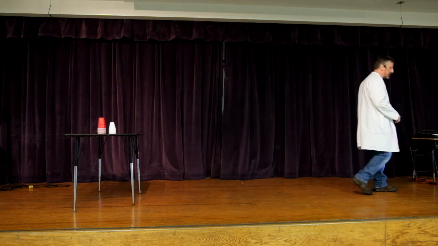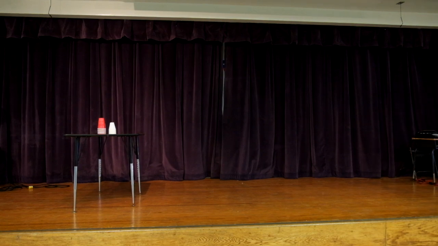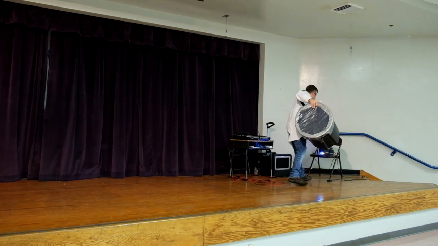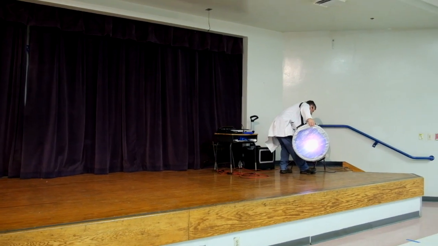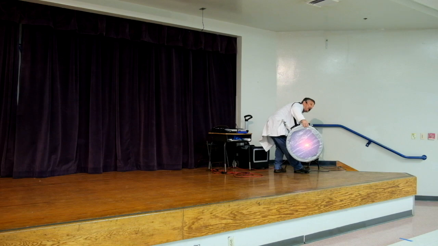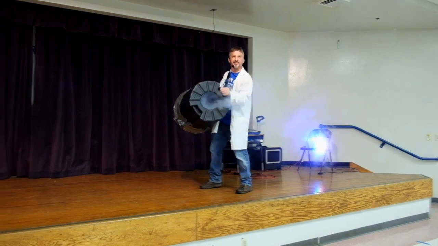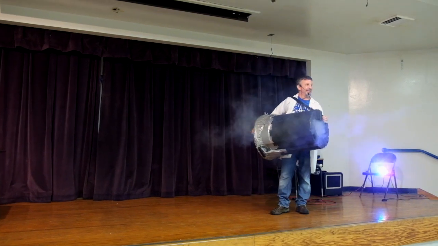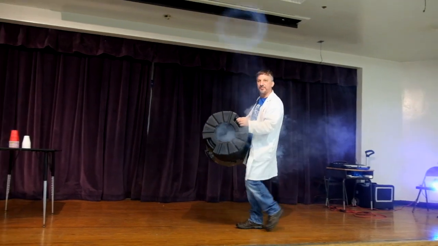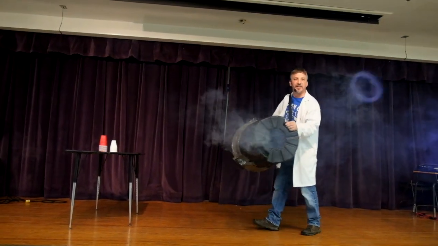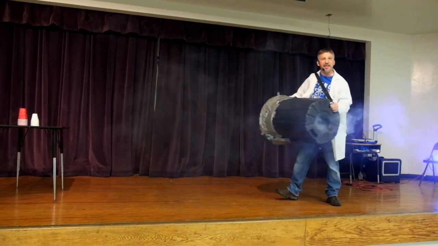So let's go ahead and check this out. I have here my favorite garbage can. I bring it everywhere I go. What? I know. No, but this isn't even the cool part! Alright, so I'm using mechanical energy, sound energy.